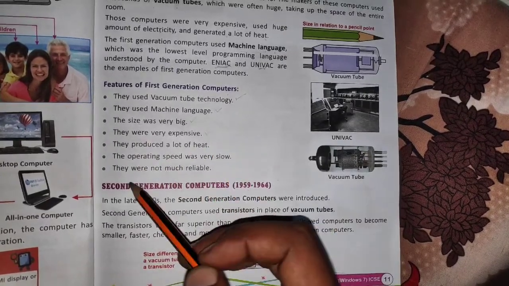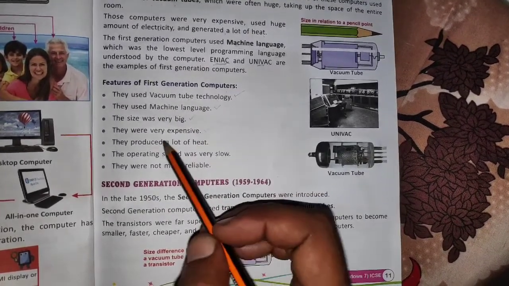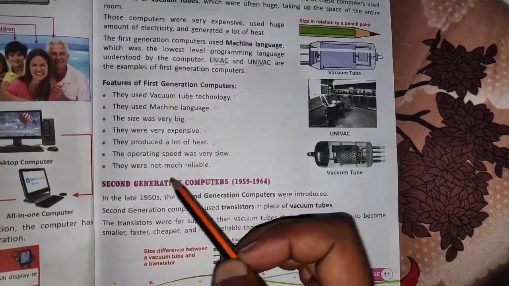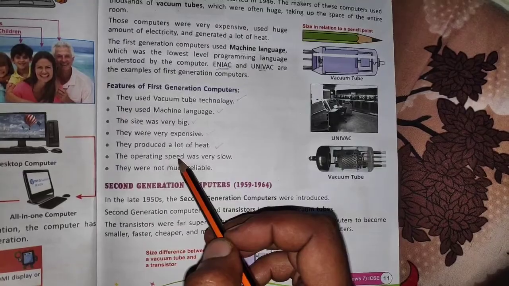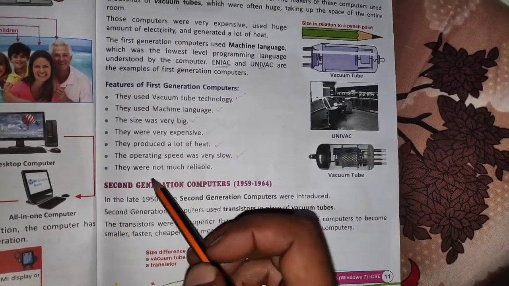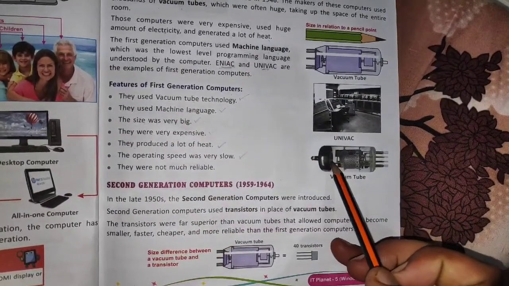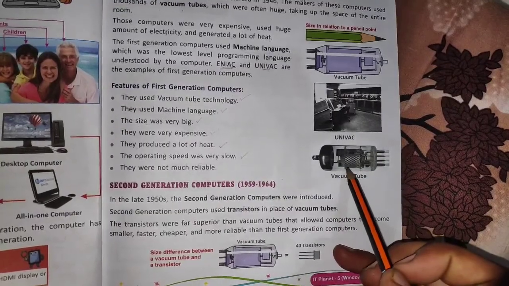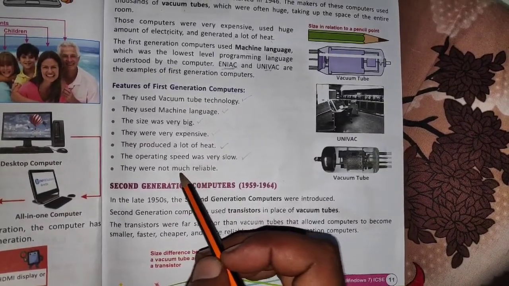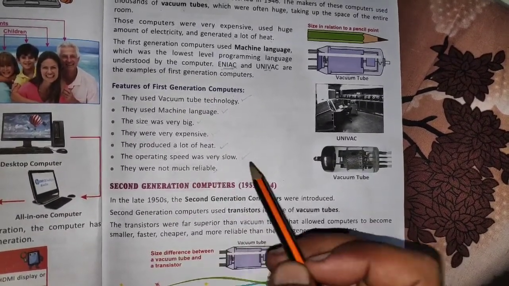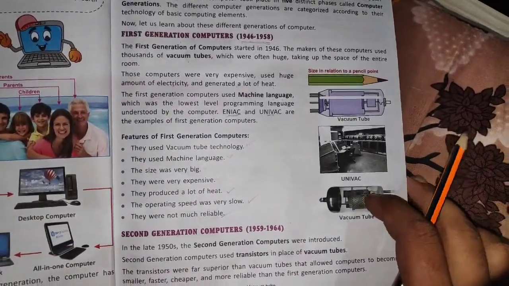and expensive also, because vacuum tubes were used in these computers. That's why they produced a lot of heat, and definitely the processing speed or the operating speed of these computers was very slow. And because vacuum tubes have the tendency of fusing again and again, that's why these computers were not very reliable. So these were the features of first generation computers.